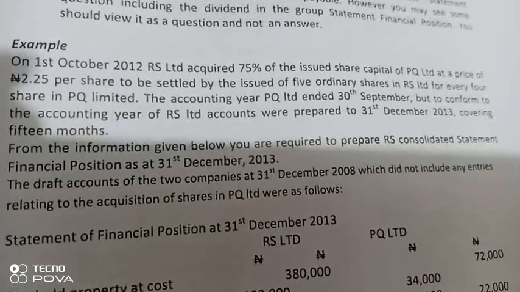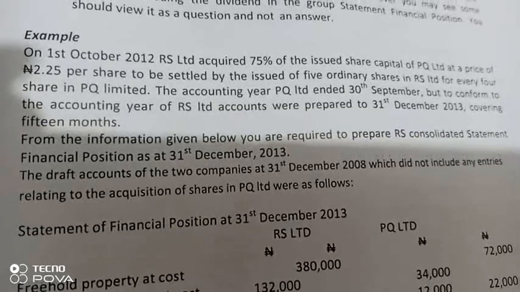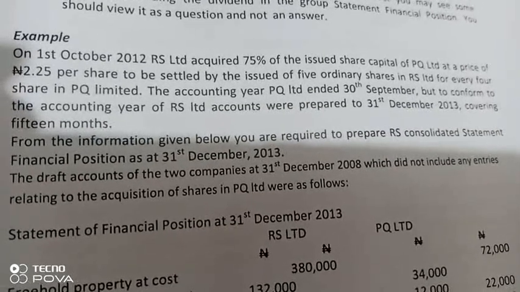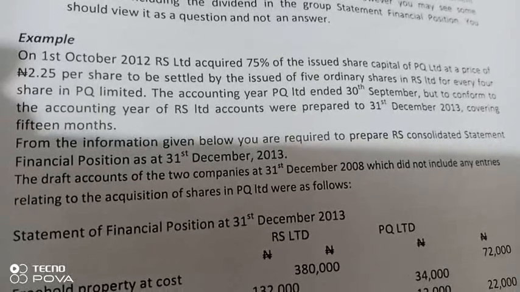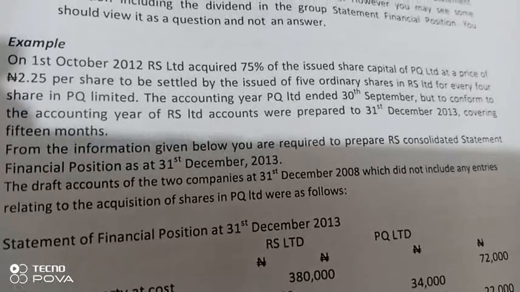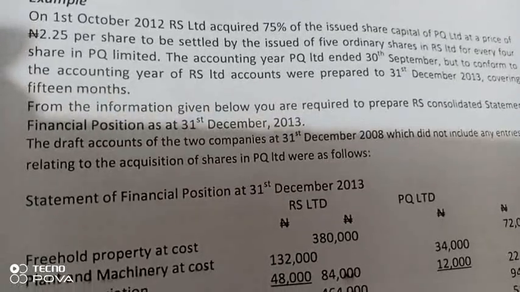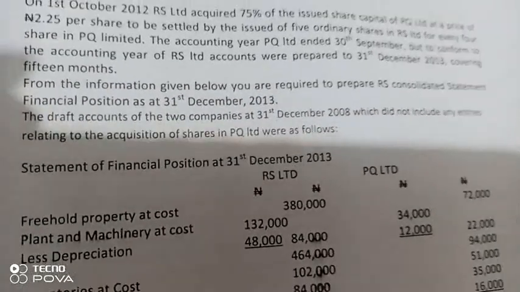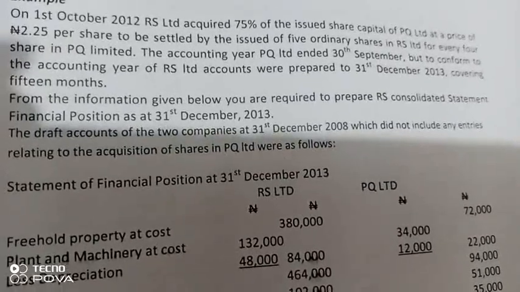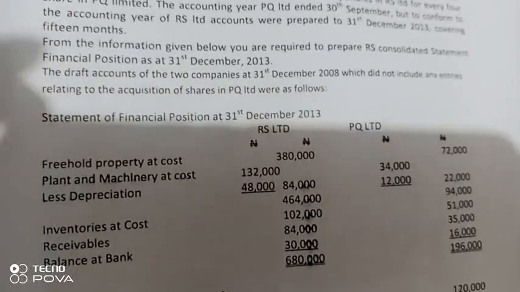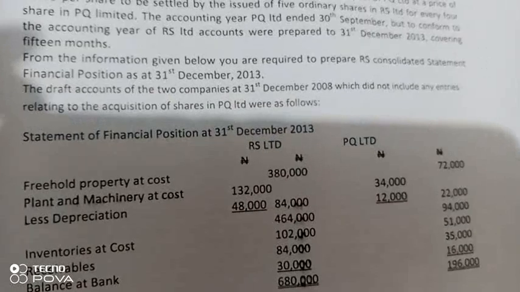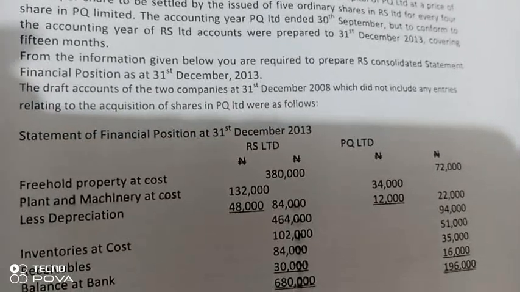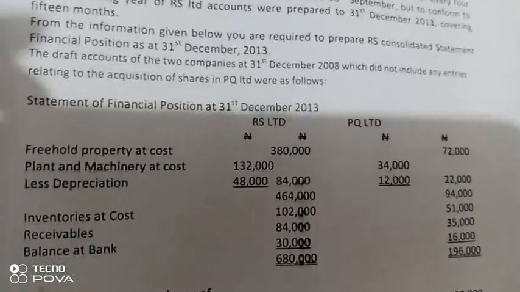The accounting year of PQ Limited ends on 1st September, but to conform to the accounting year of RS Limited, we are preparing to 31 December 2013, covering 15 months. From the information given below, you are required to prepare RS's consolidated statement of financial position at 31 December 2013. The draft accounts of the two companies at 31 December 2013, which do not include any entry related to the acquisition of shares in PQ Limited, were as follows.